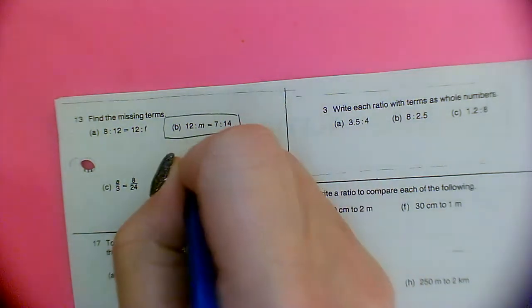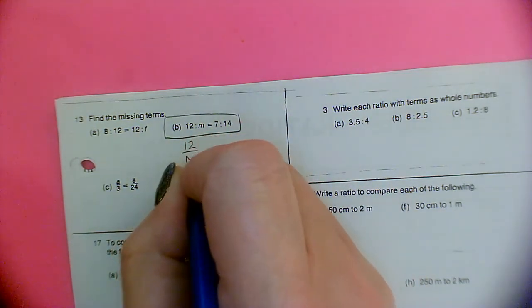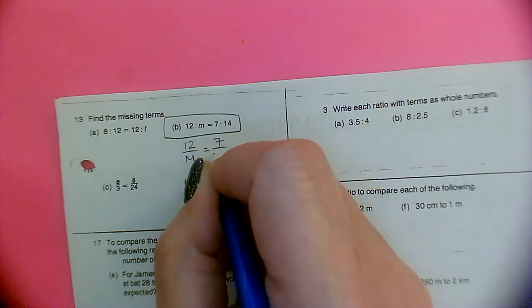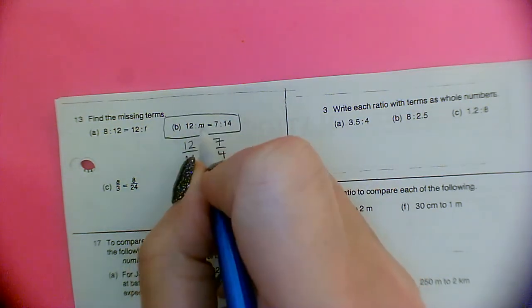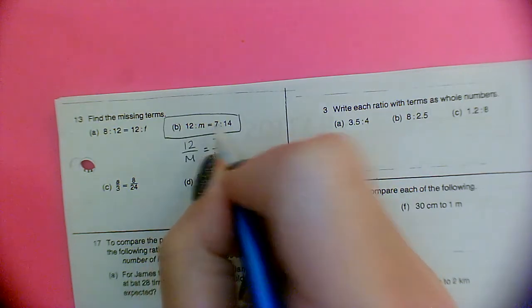Find the missing term. I have a 12 to m equaling a 7 to 14. Now, I always tend to write these in fraction form because it's easier to figure out what goes with which. So I just go numerator over denominator equaling numerator over denominator.